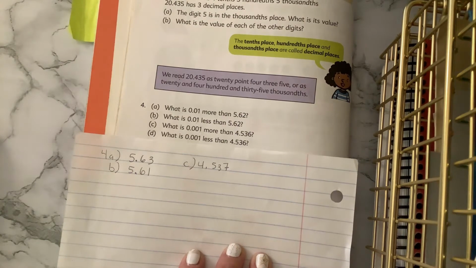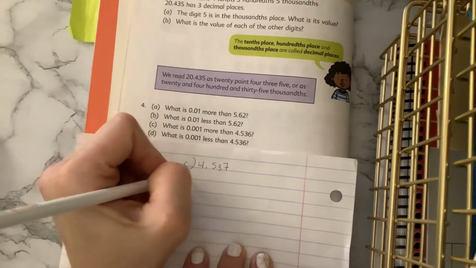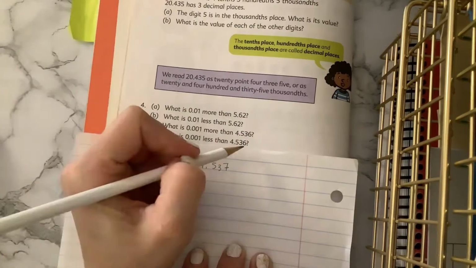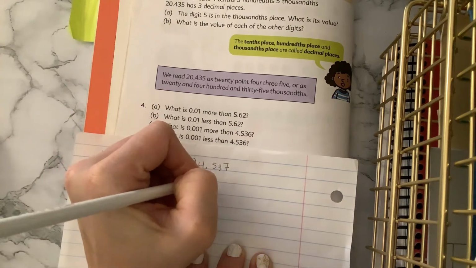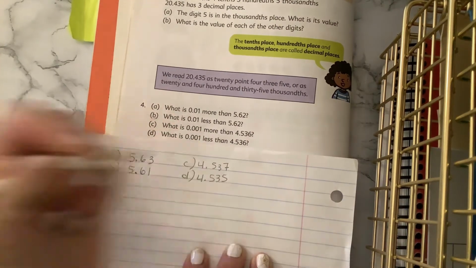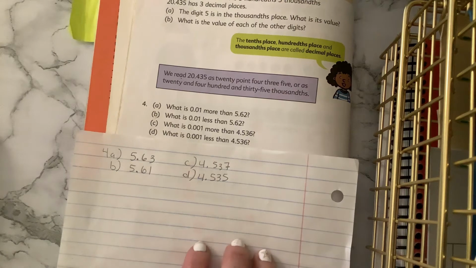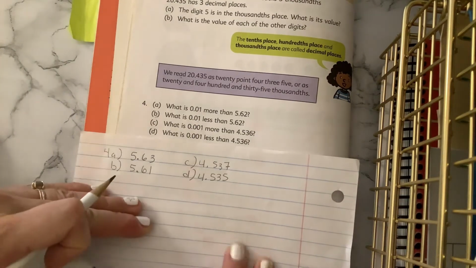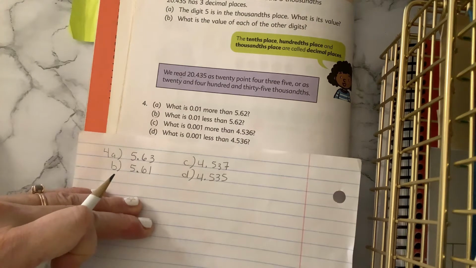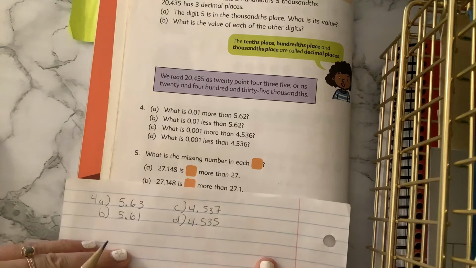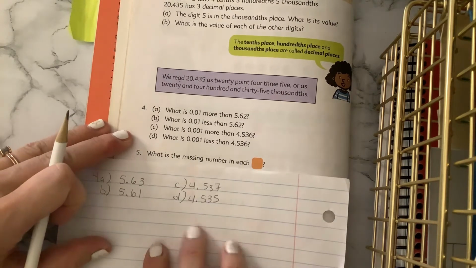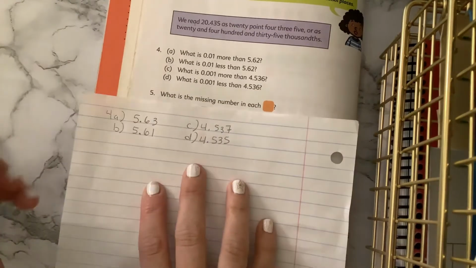Hopefully that went okay. Now we're going to do 1 less. So we still need to subtract 1 from this 6. So we end up with 4 and 535 thousandths. Fifth graders, you're going to have homework and practice questions just like these. So if this is tricky for you, I encourage you to please come see me during office hours and work through these.